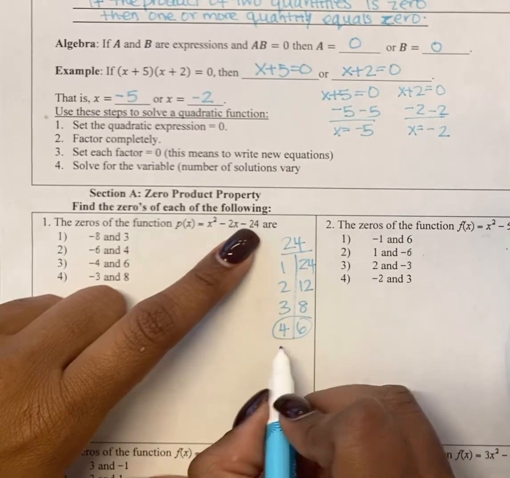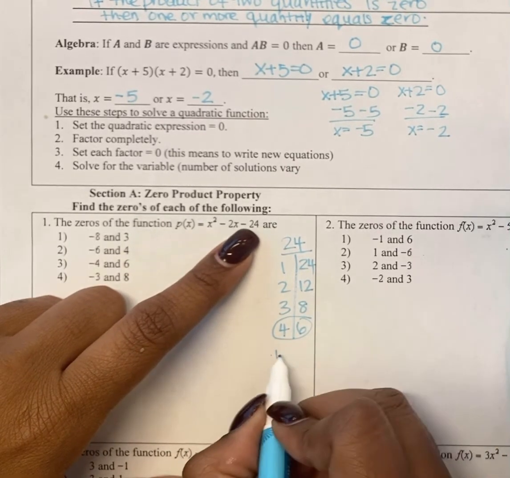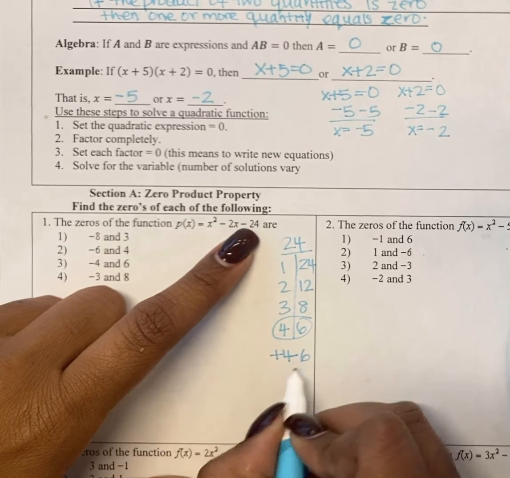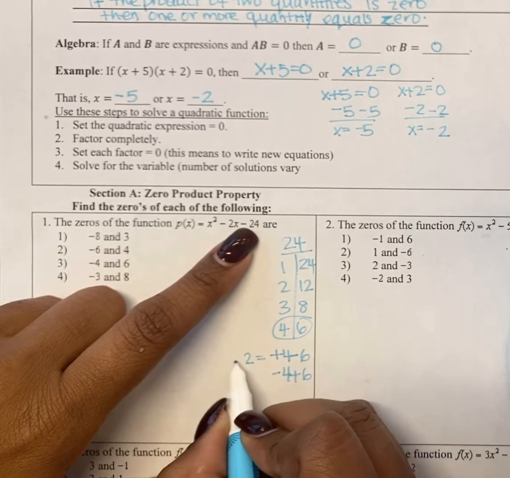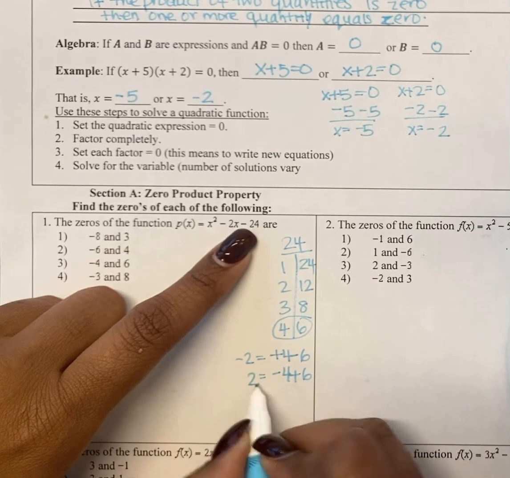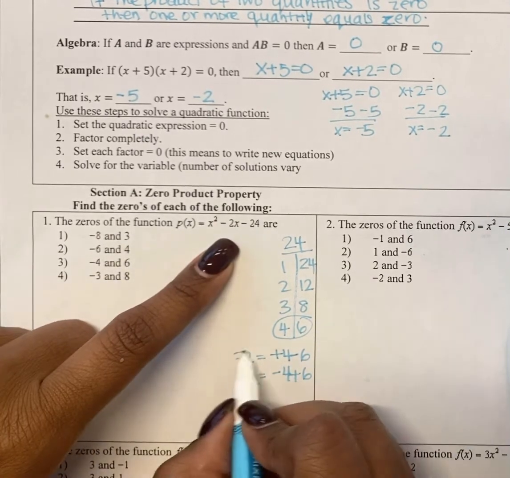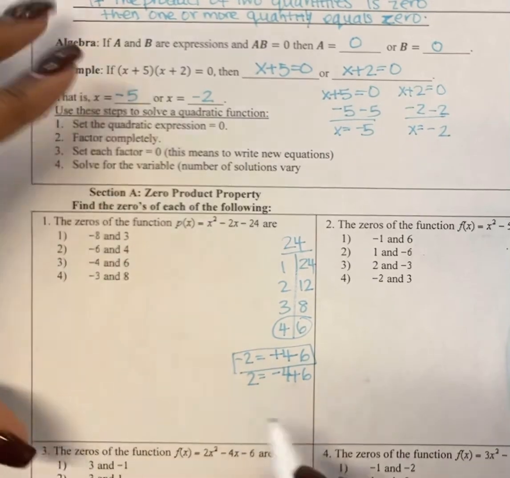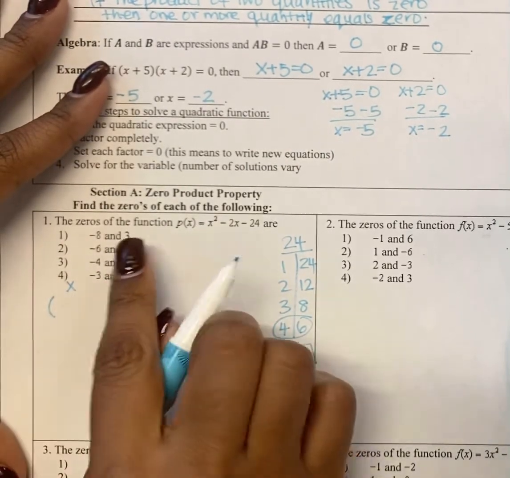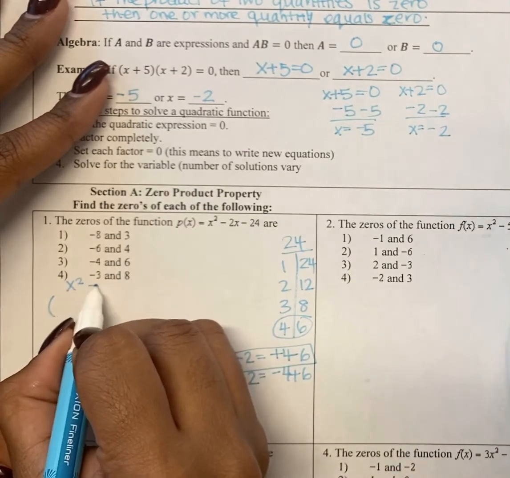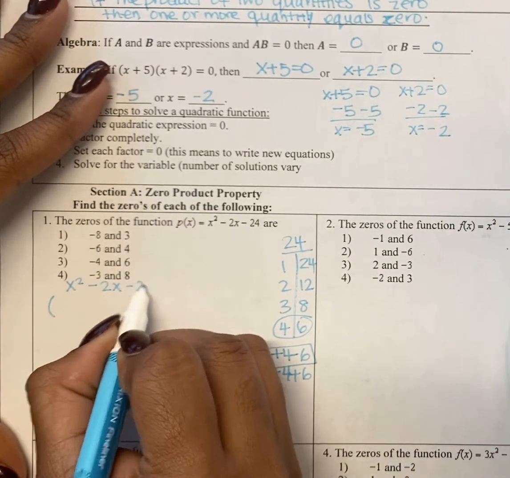C is negative, so my signs are different. So either 4 is positive and 6 is negative, or 4 is negative and 6 is positive. And so this gives me a negative 2, and this gives me a positive 2. We want the negative, so we're going to take this first pair. So I'm going to factor. I'm going to write my initial expression first, x squared minus 2x minus 24.